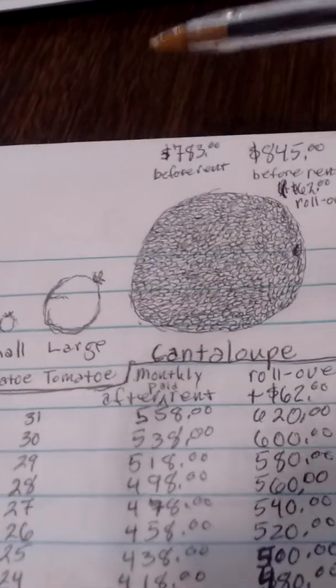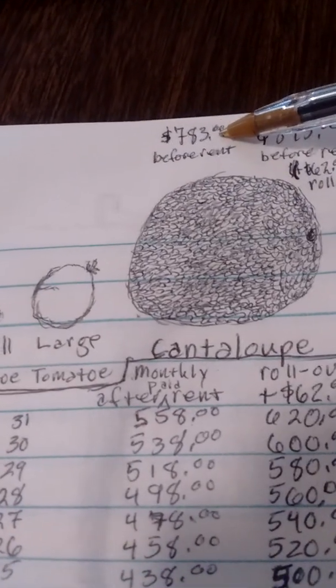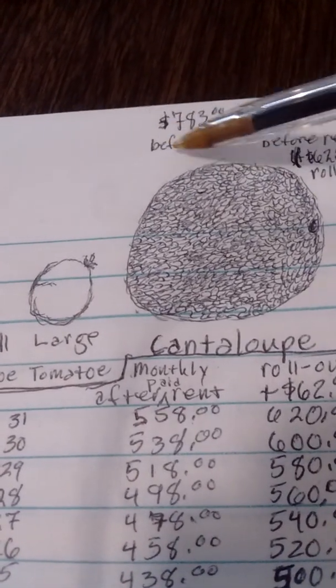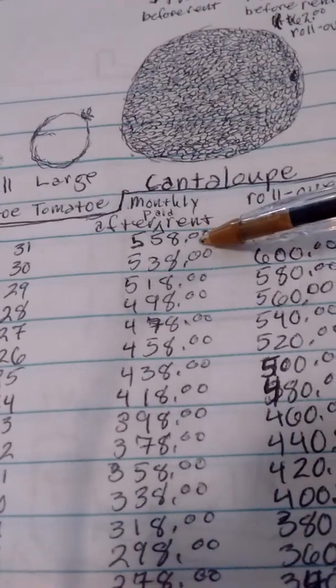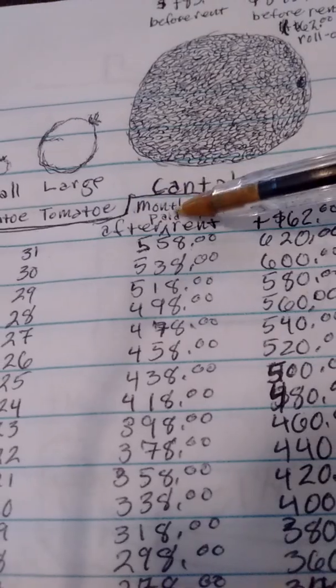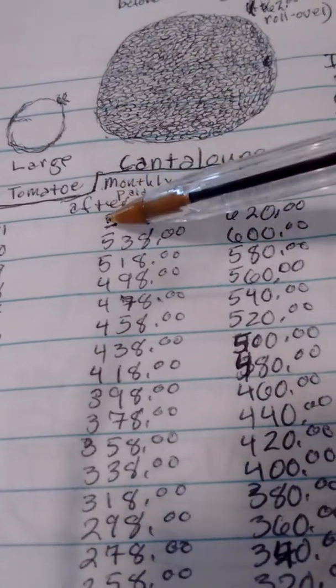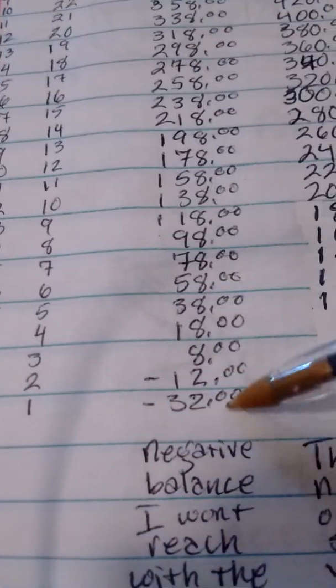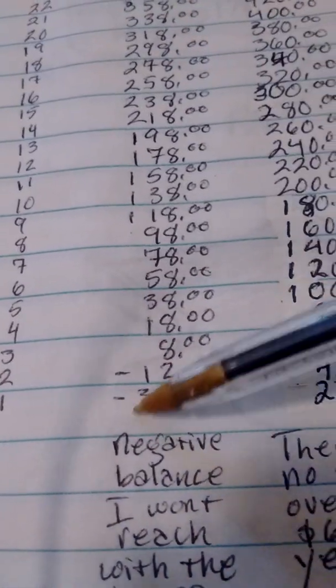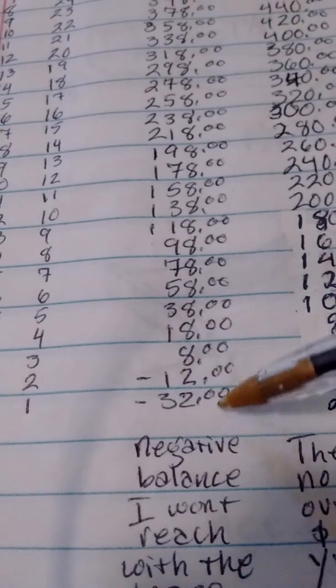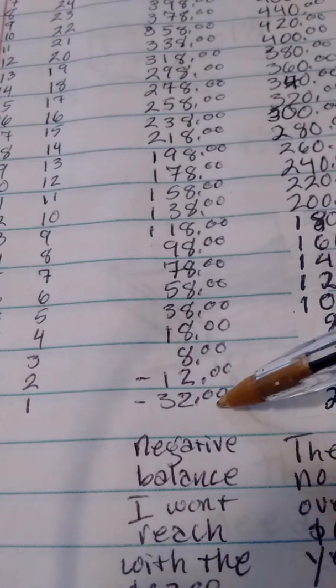So this is my monthly income from Social Security each month before rent. But I went ahead and started it out after rent. See, monthly after paid rent. Okay. So this is $20 a day. And as you can see, by the end of the month, I would be at a negative balance of $32 if I spend $20 a day exactly.